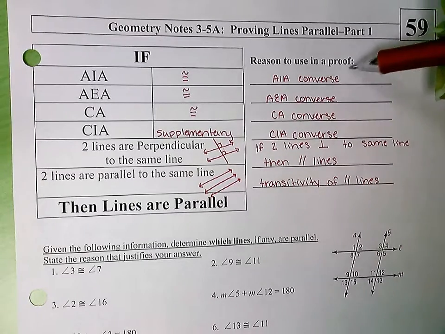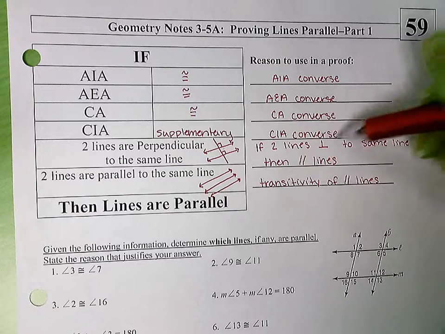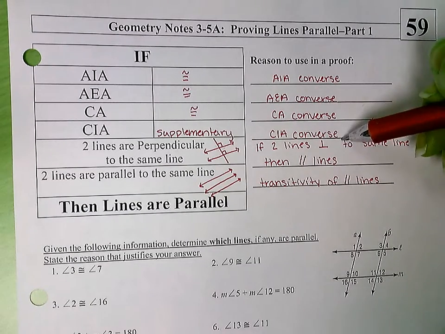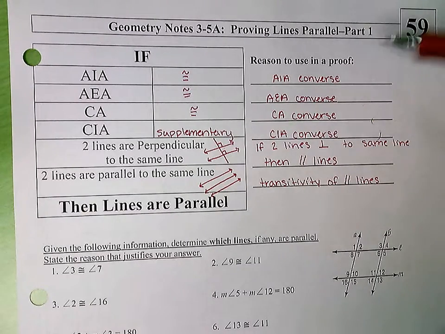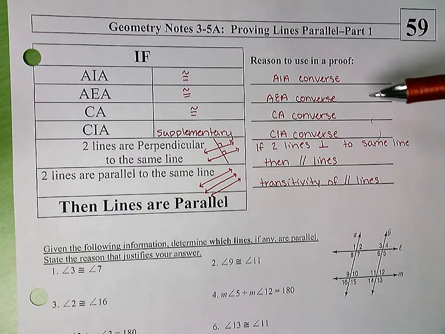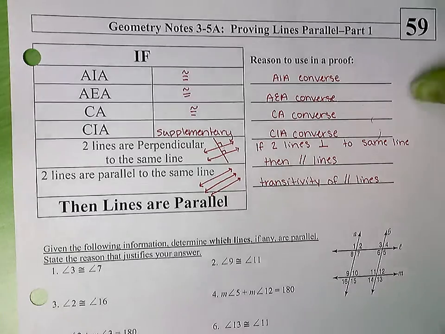So these ones right here are the ones you're going to use most often, these converses. Okay? Those are to prove your lines parallel. So if you're looking at what you have to prove in your two-column proof, and it says you have to prove that line A is parallel to line B, one of your last statements is going to be one of these converses because these prove that lines are parallel. Okay? All right.